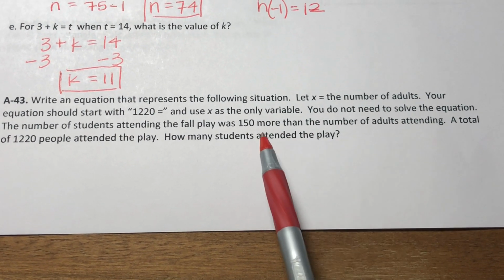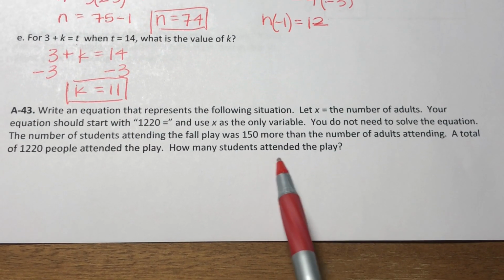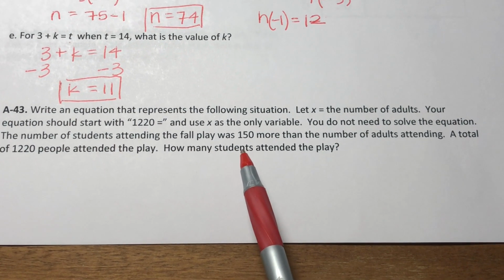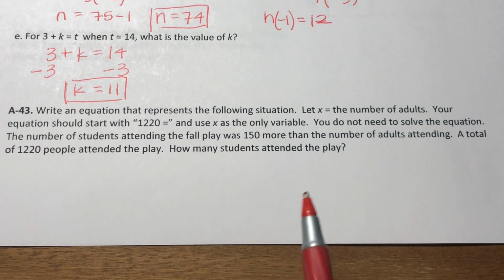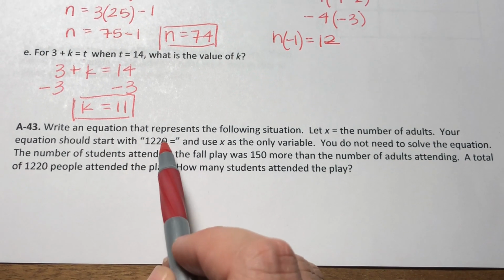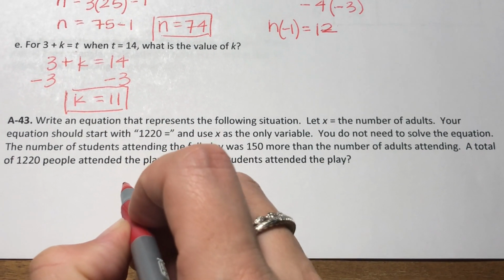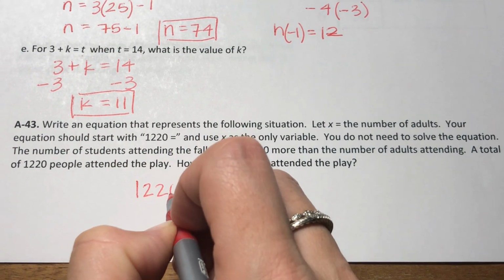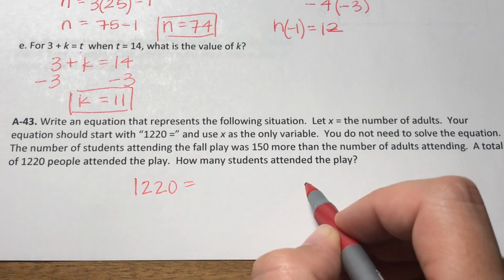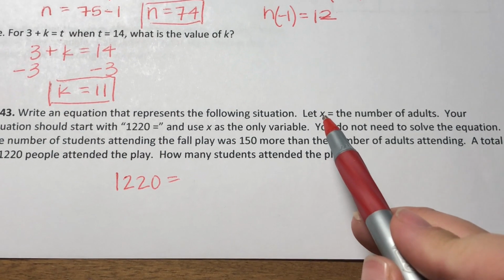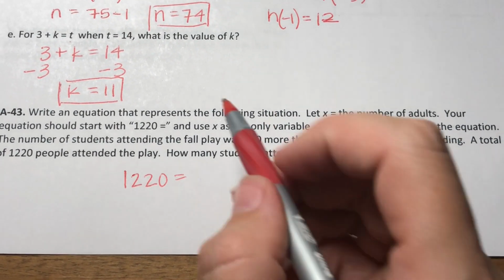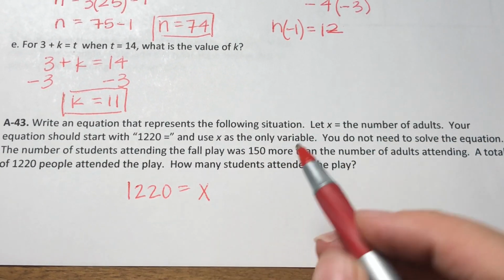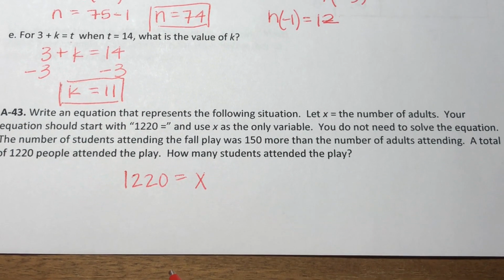So again, you guys, we're just writing the equation so that if we wanted to figure out how many students, we could, but we're just writing it. So we know that if our total is this, that is where our equation should start. So it should start with 1,220 equals something. Well, it already told us that x is the number of adults. So right away we can add an x here because we know that is our number of adults.